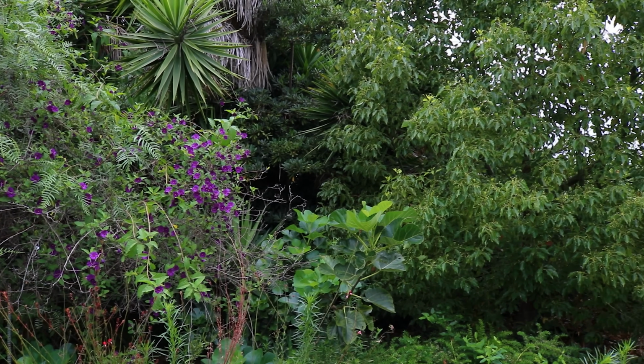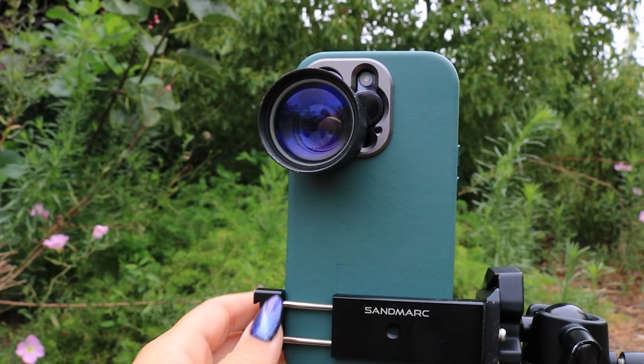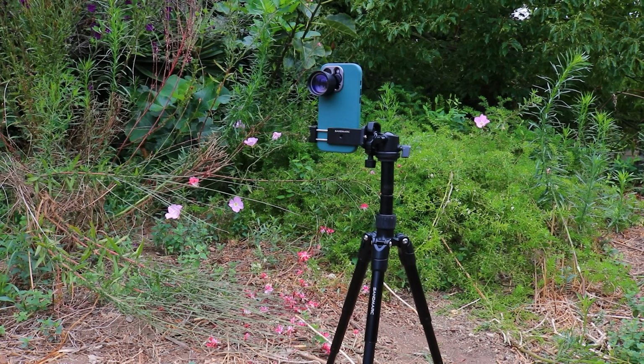Here we are at a third location, which is just out in nature. I'm going to do a portrait with the telephoto lens and utilizing, you guessed it, the 48 megapixel. I'm just going to attach it to the standard camera on the iPhone and see what kind of shot I can get.